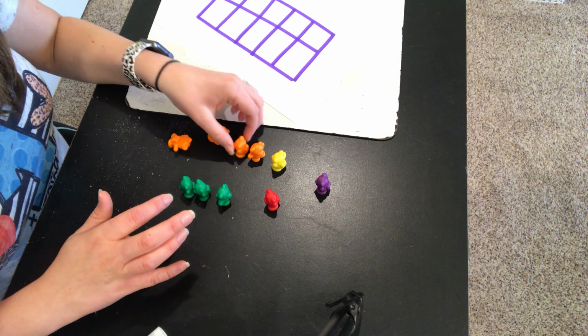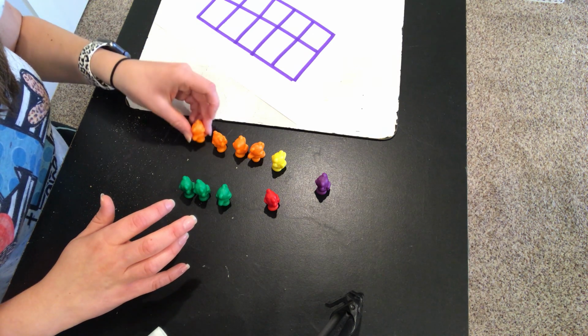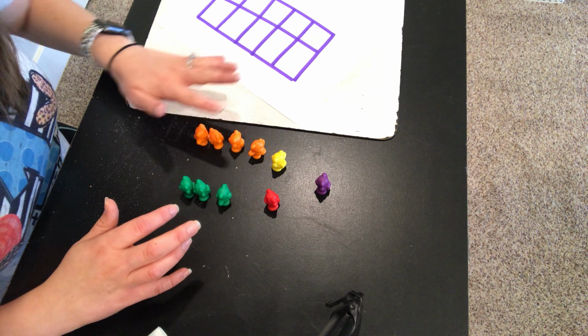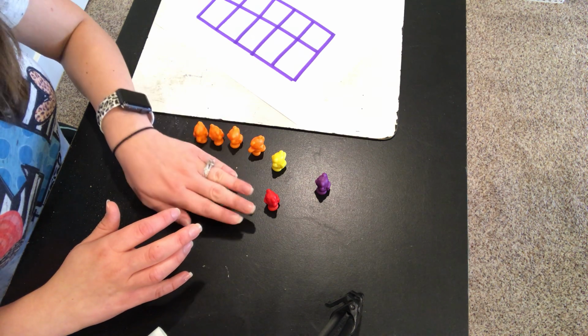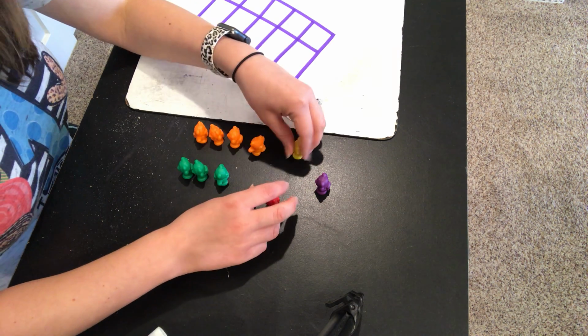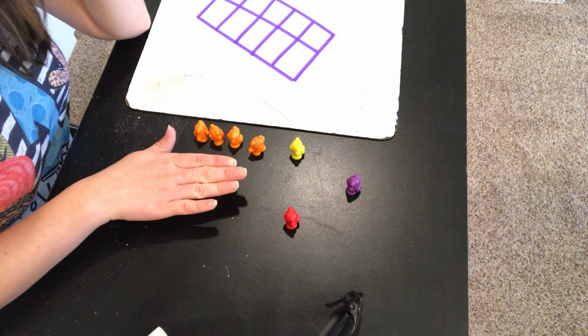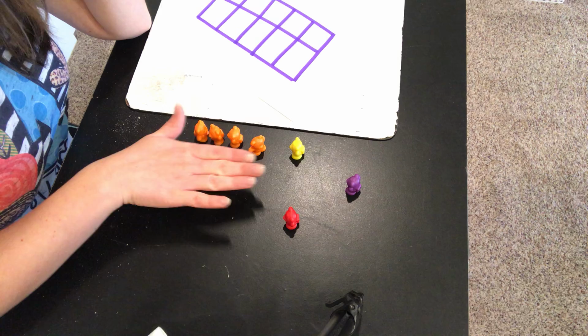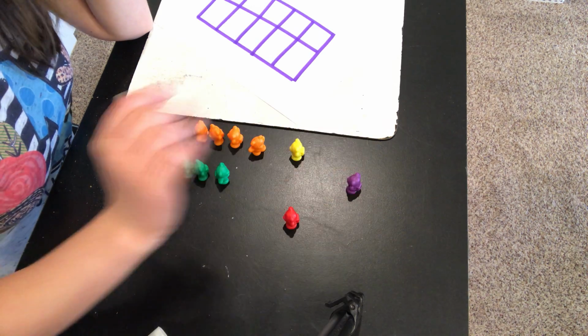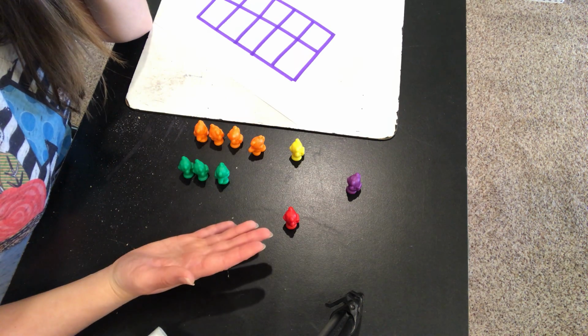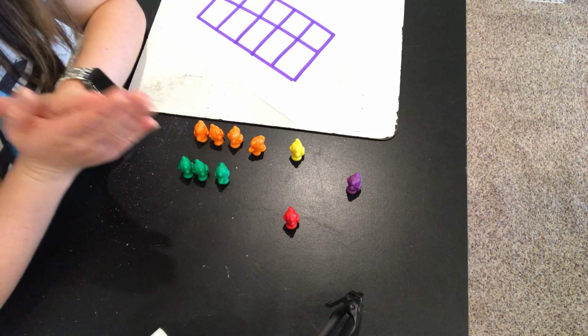You can compose 10 by having 4, and 3, and 1, and 1, and 1. So 4 plus 3 plus 1 plus 1 plus 1 equals 10. So it doesn't matter how I arrange them.